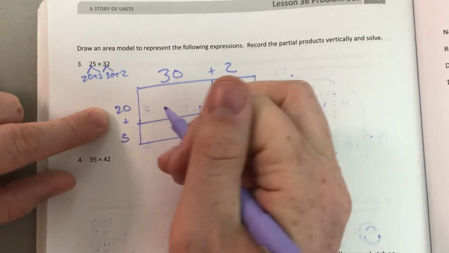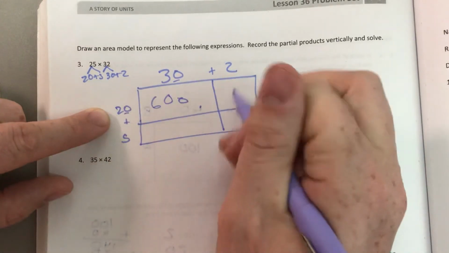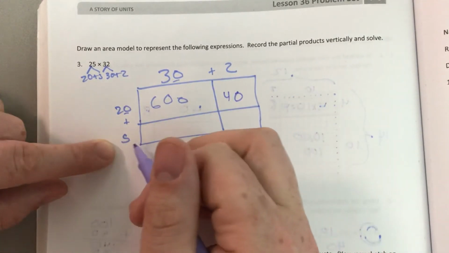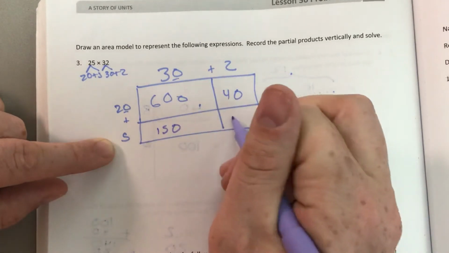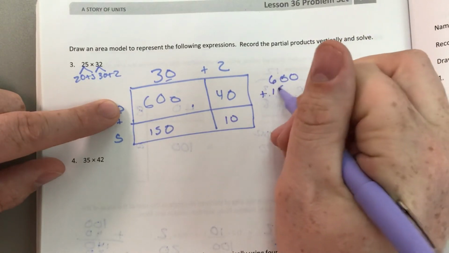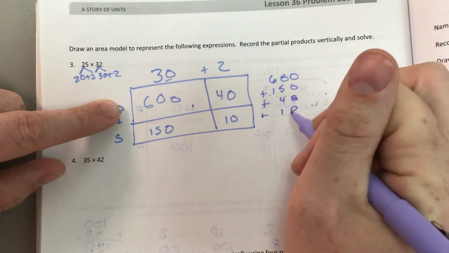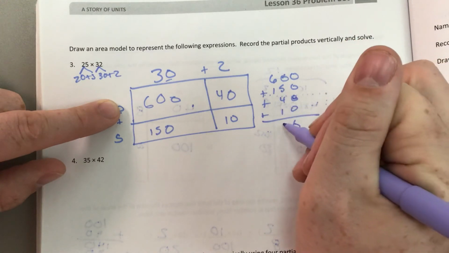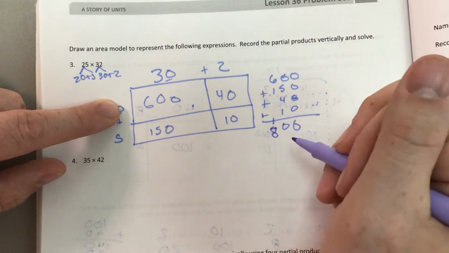This 20 times 30, well, 2 times 3 is 6. Add the 2 zeros, 600. 20 times 2, well, 2 times 2 is 4. Add the 0, 40. 5 times 30, well, 5 times 3 is 15. Add the 0. 5 times 2 is 10. So I'm going to take 600 plus 150 plus 40 plus 10. 0, 0, 0, 0 would be 0. 5 plus 4 is 9, plus 1 is 10, carry the 1. 6 plus 1 is 7, plus 1 is 8.